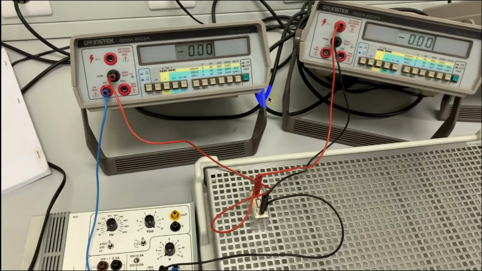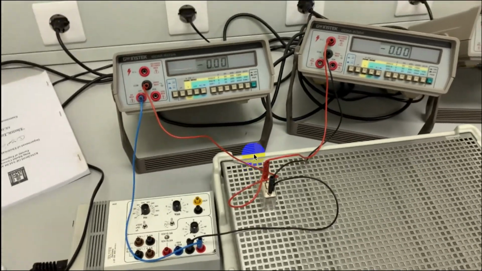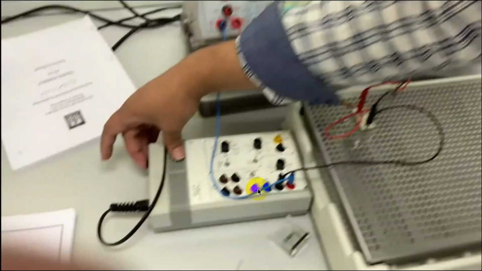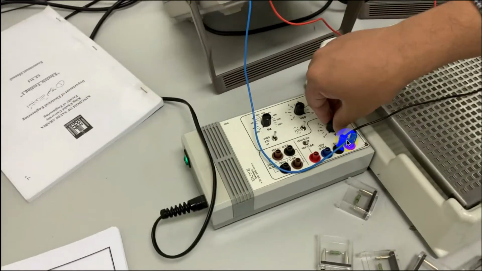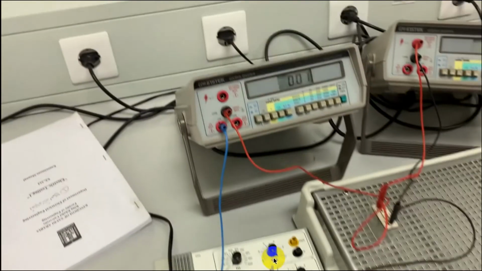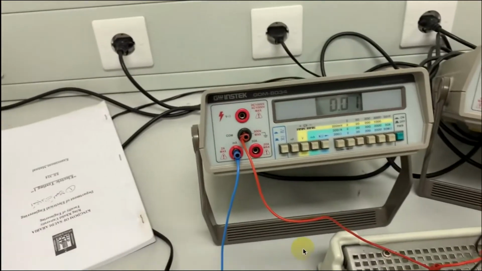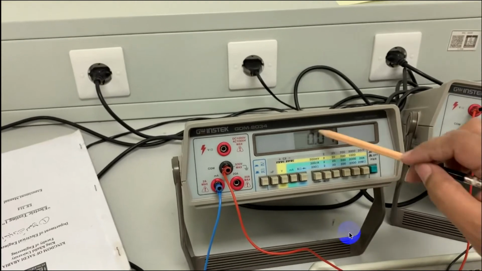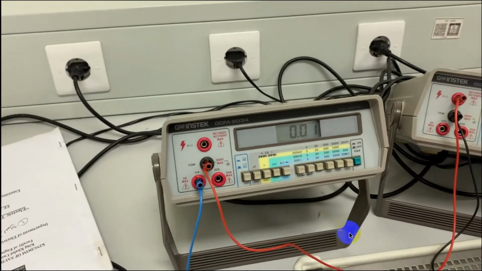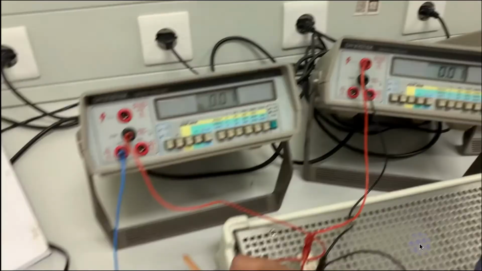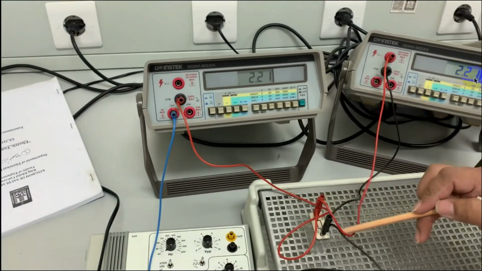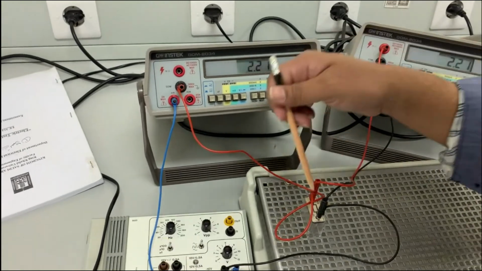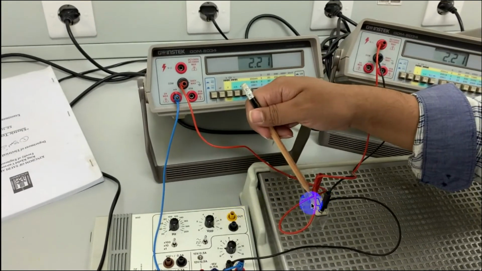So let us see the values here. R equal to 1 kilo ohm, power on. Green light, power on. So now this is the voltmeter. From the voltmeter we will change the voltage accordingly. Sorry, this is the voltmeter. To see exactly, this is 1 kilo.